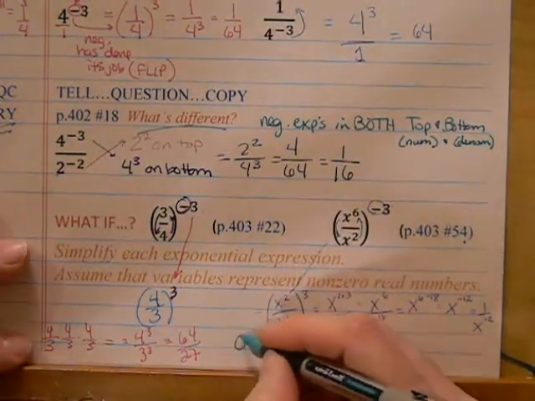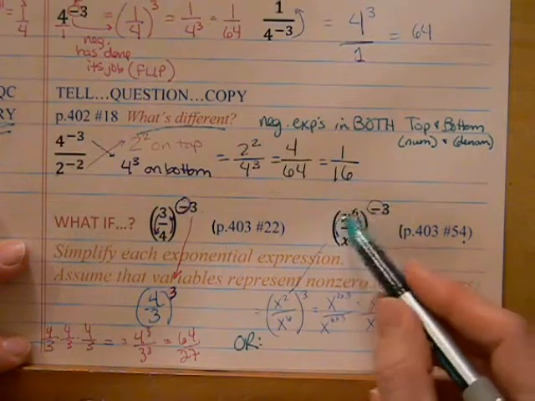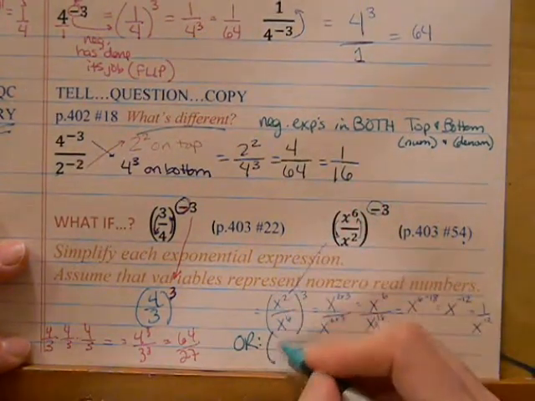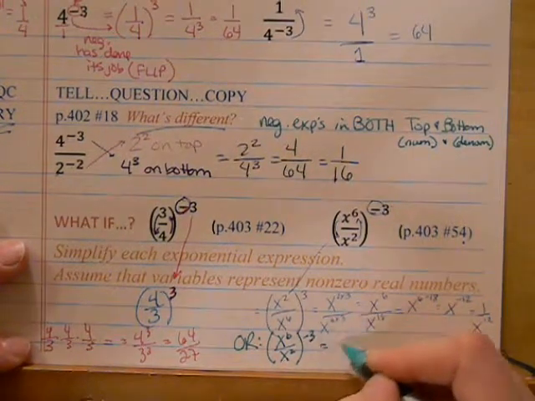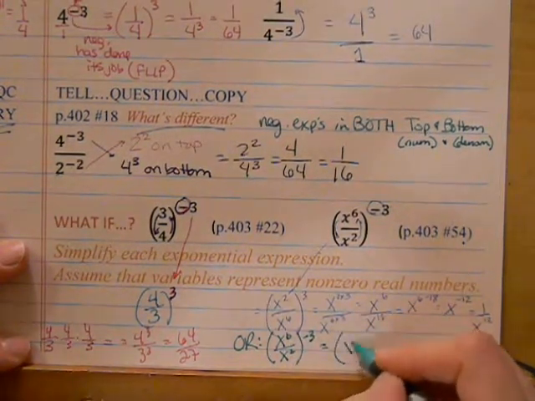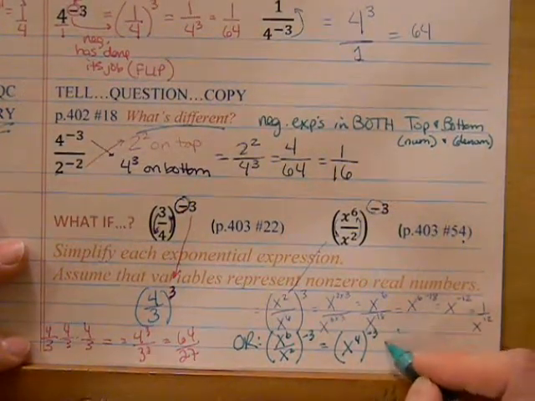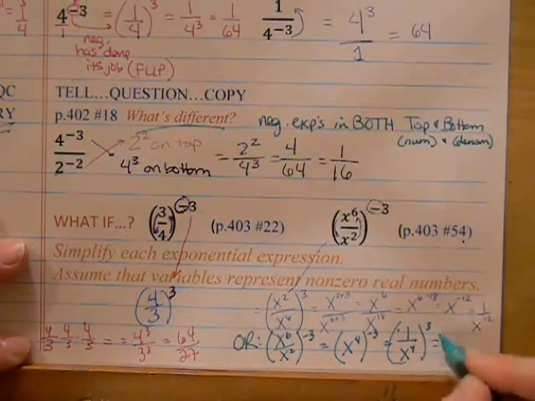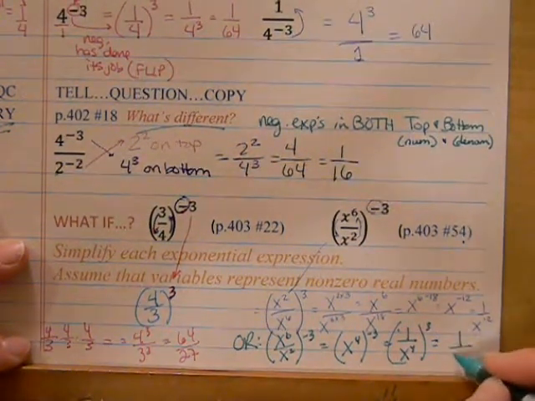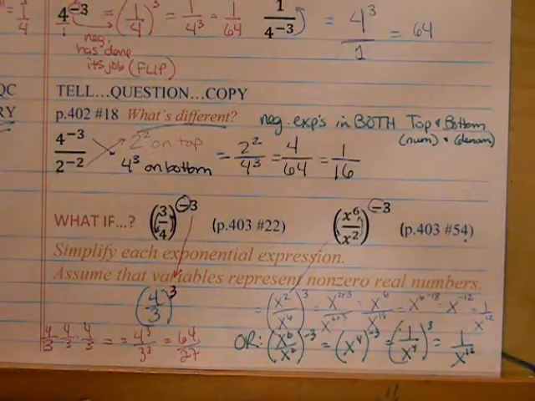Or did anybody think of starting it this way? Say, hey, I can deal with what's inside parentheses first. In other words, x to the 6th over x squared. Let's ignore that negative 3 for a minute, because that really cancels down to plain old x to the 4th. Then you raise that to the 3rd power, and you get x to the 4 times 3, or just x to the 12th. Lots of ways to think about this problem.